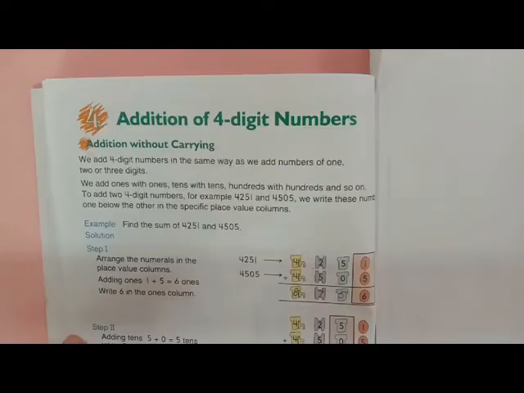Okay students, coming to your lecture. Open your book, page number 30. This is chapter number 4, addition of 4 digit numbers without carrying. In class 2, you have done addition of 2 and 3 digits, and now we will learn how to add 4 digit numbers. First of all, what is addition?